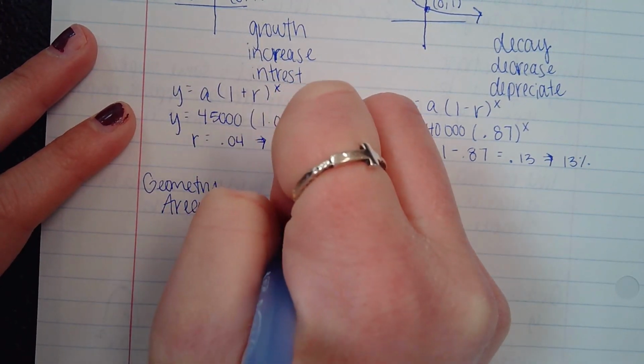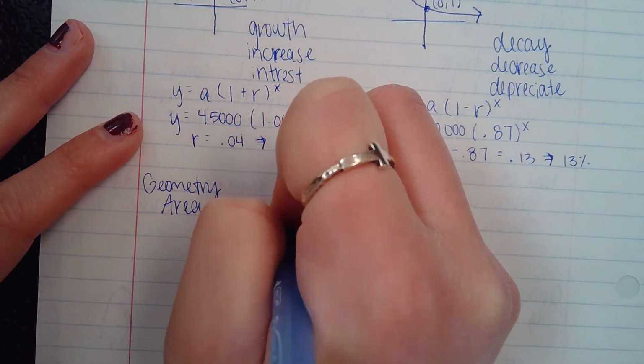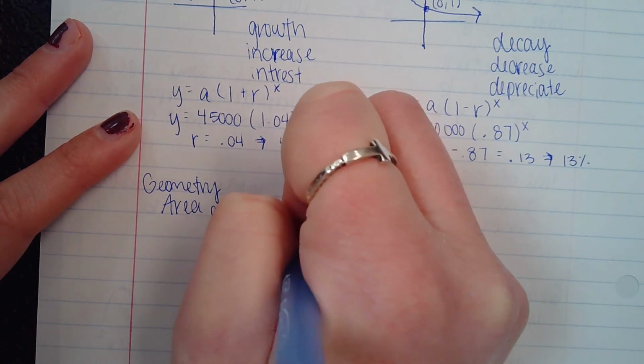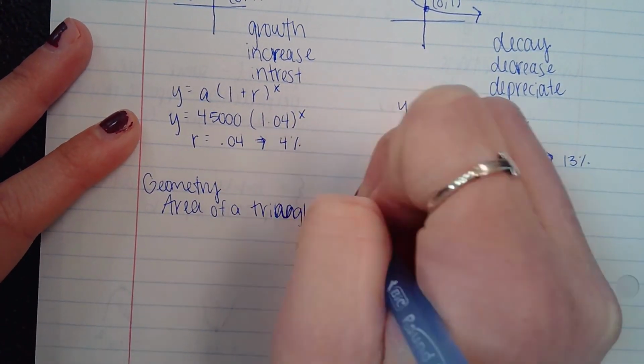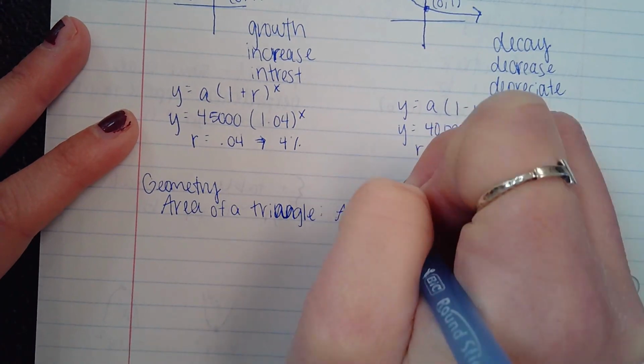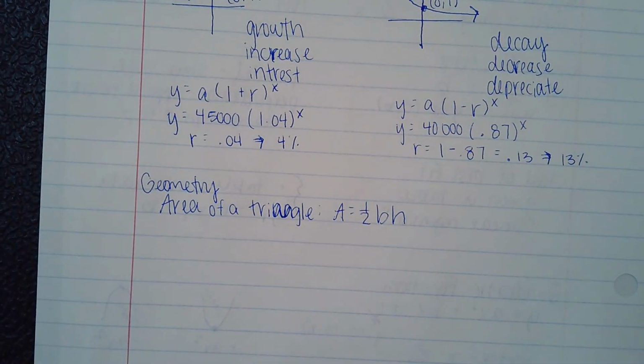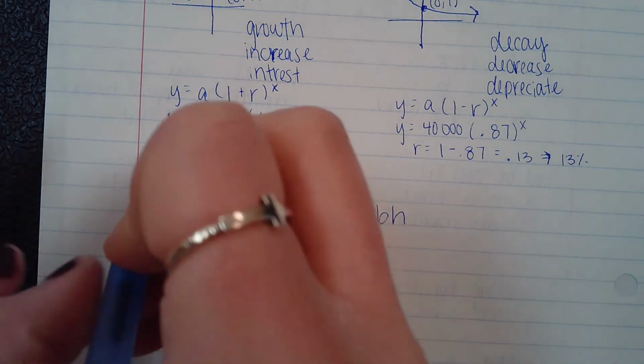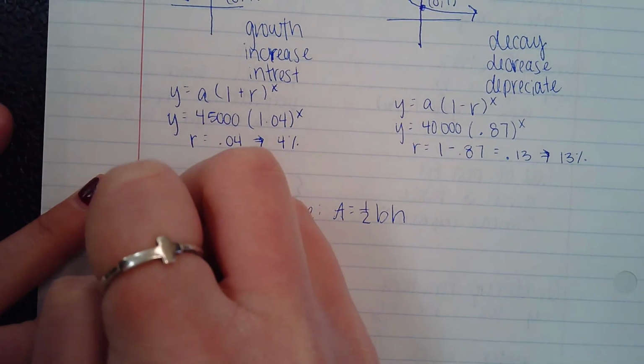Good. Jot that down just so you have it. I can't spell angle. Area equals 1/2 base times height. Are you good with that? All right, so that's area of a triangle. Then the 2 new formulas, I guess, that we learned were midpoint and distance.